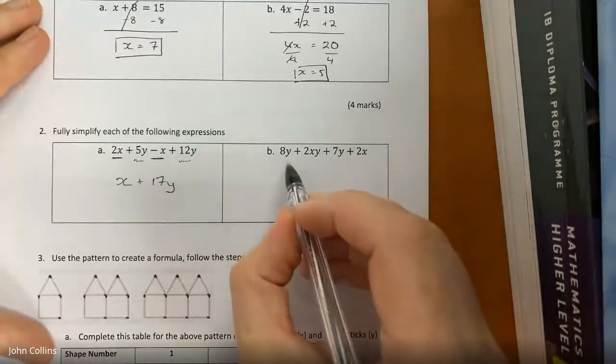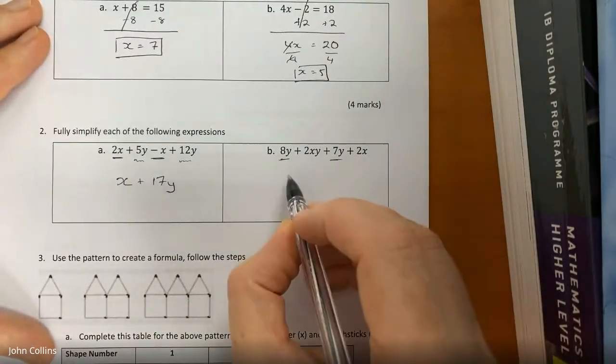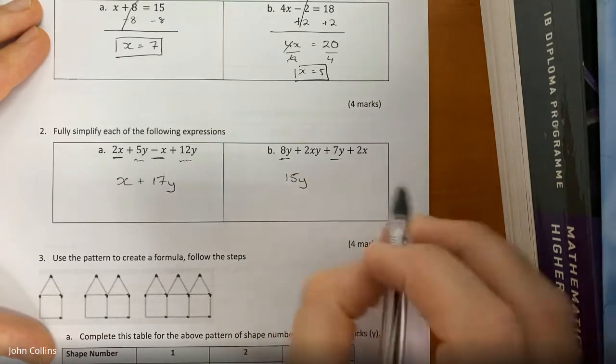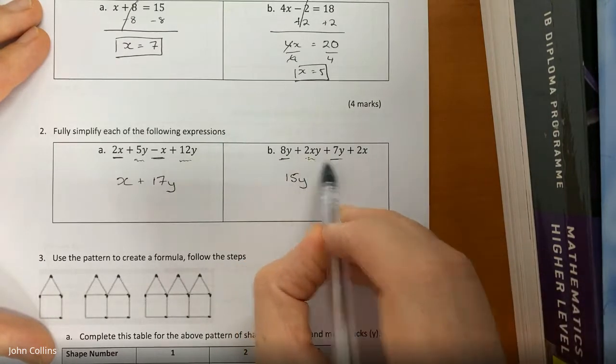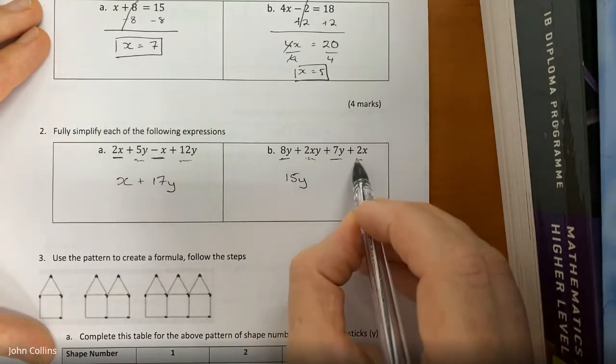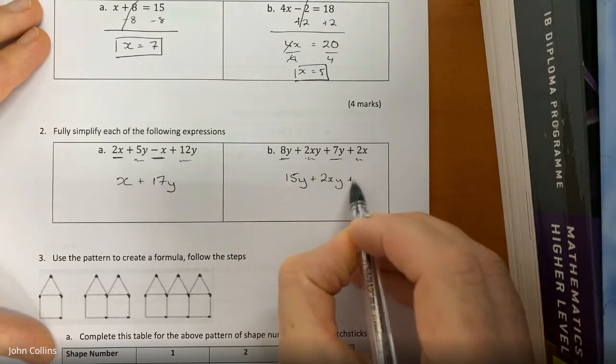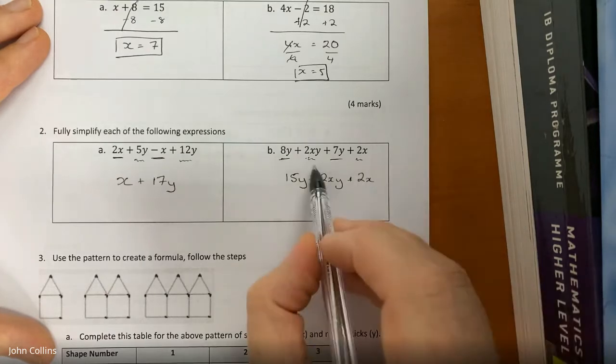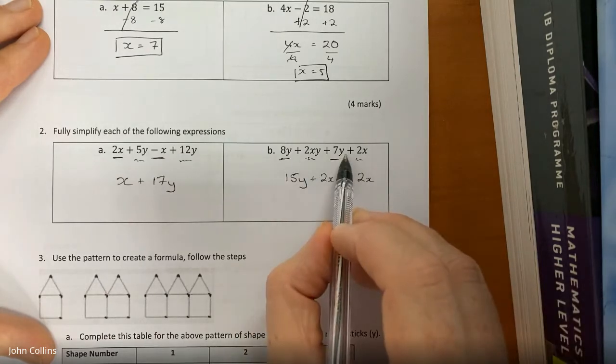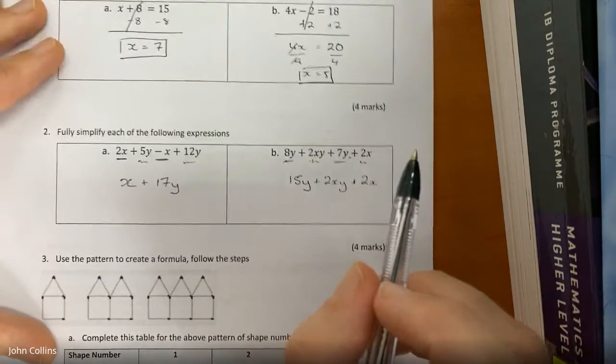The second one I'll do, 8y plus 7y are like terms, so there's 15y's. Now 2xy is different to 2x. They're different, so I cannot combine them. So it's just 2xy plus 2x. So only these two can be combined. Yeah, so a few got it.